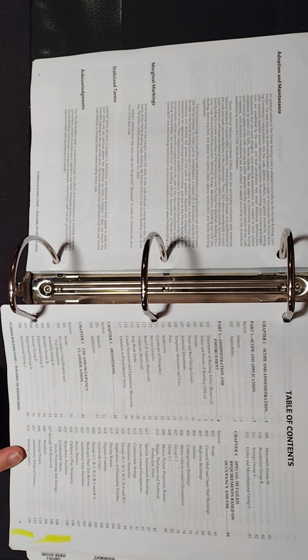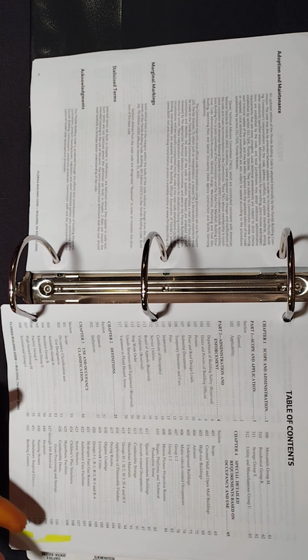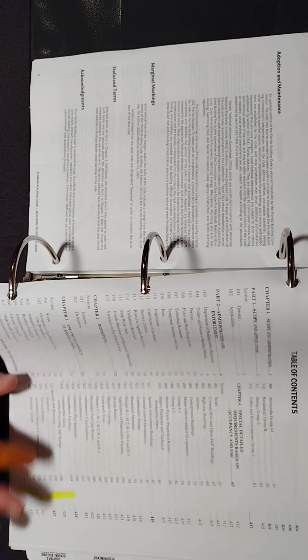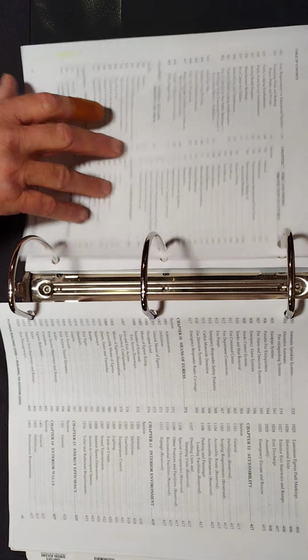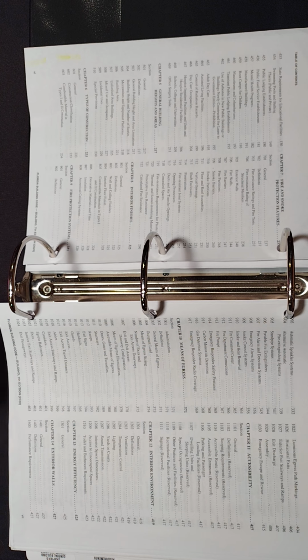Chapter 4 is special detailed requirements based on use and occupancy, and there are lots of very detailed types of information in Chapter 4, and all of it is fair game, and we're going to talk about that. There's going to be special detailed requirements. A lot of times they talk about the educationals, motion pictures, and that kind of thing.